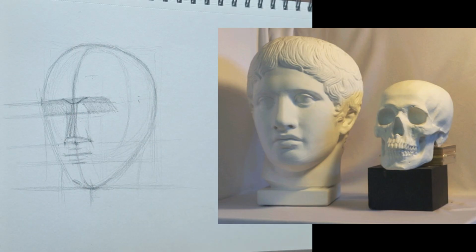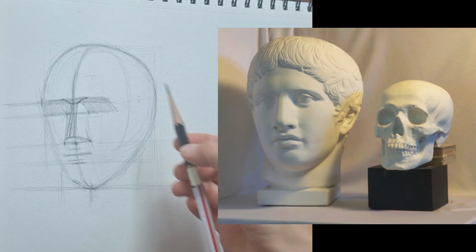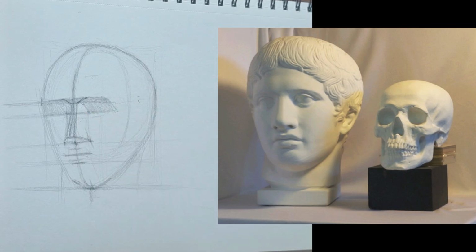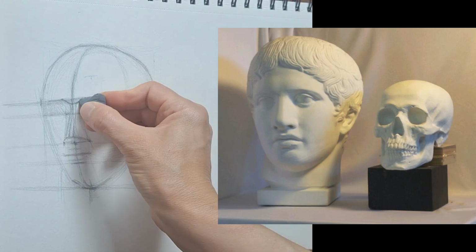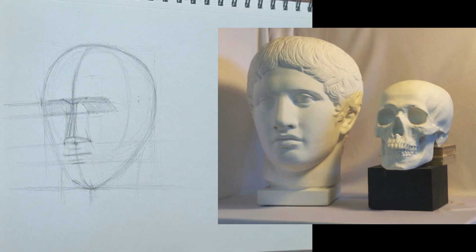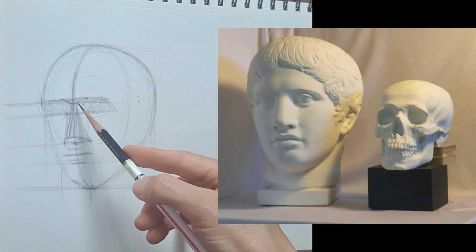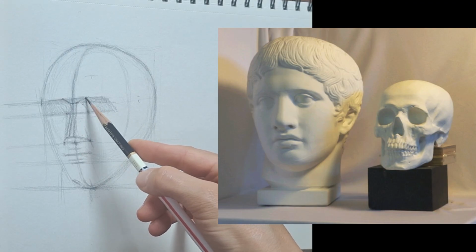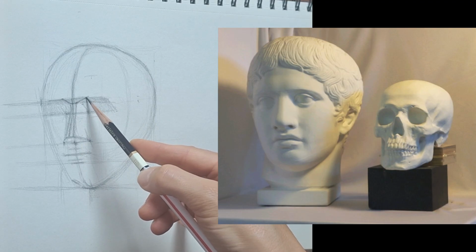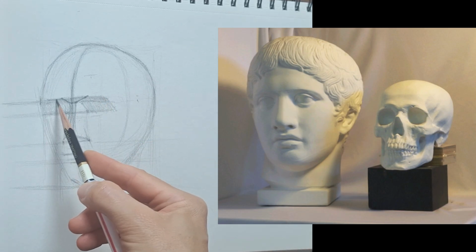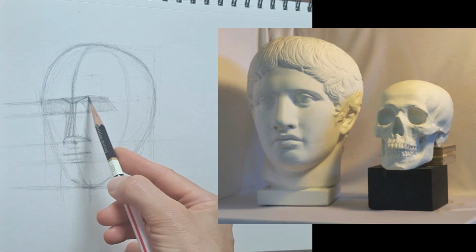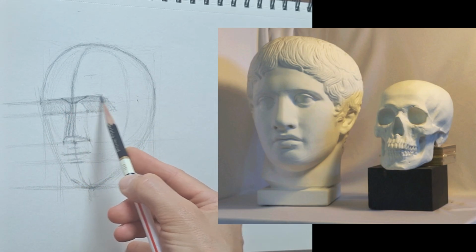Understand? Good. So then this, let me just straighten it out a bit. Don't do it too curved in the beginning, do it all more or less straight lines. All right. This is all landing on this eyebrow line.